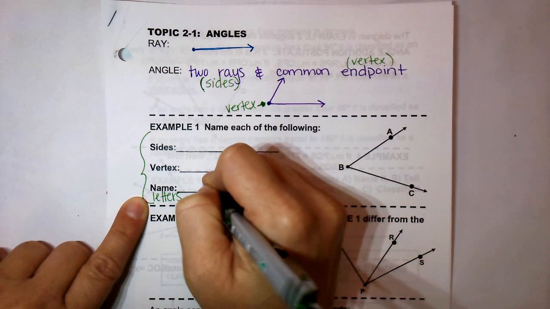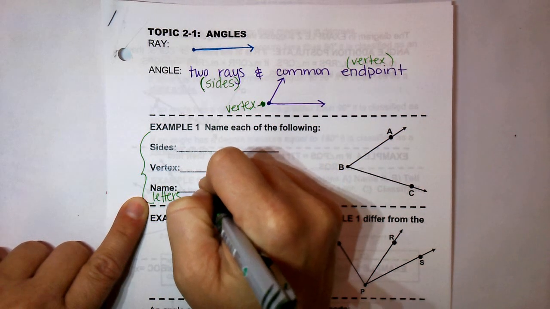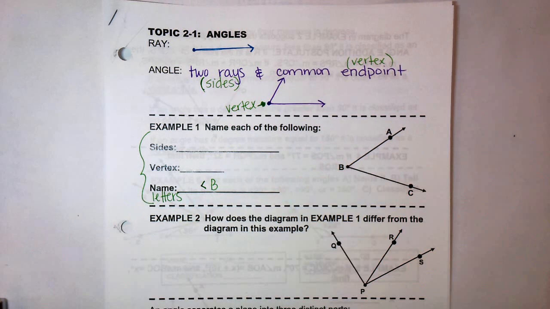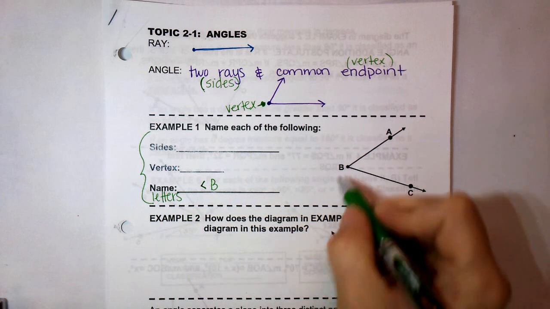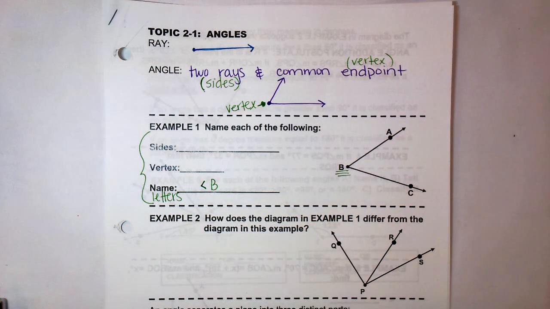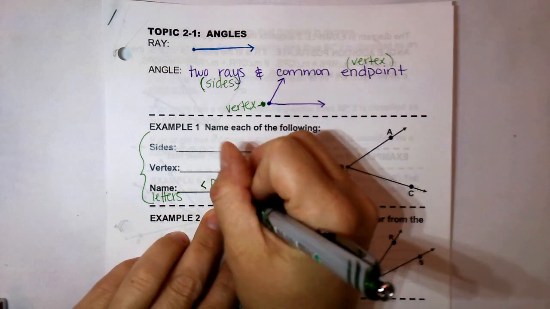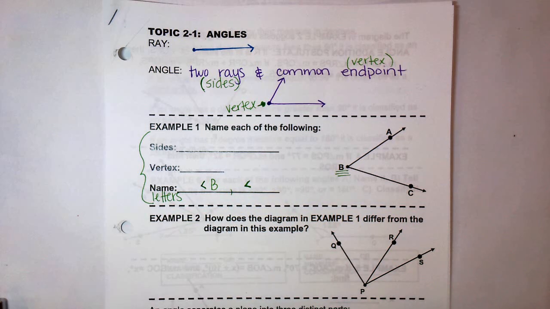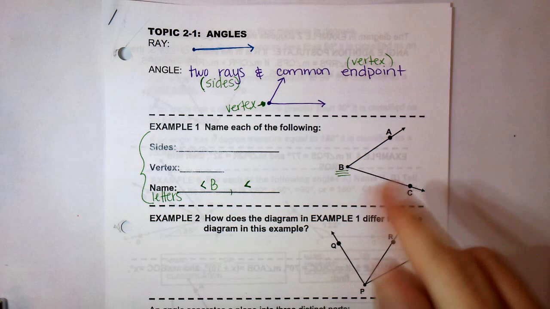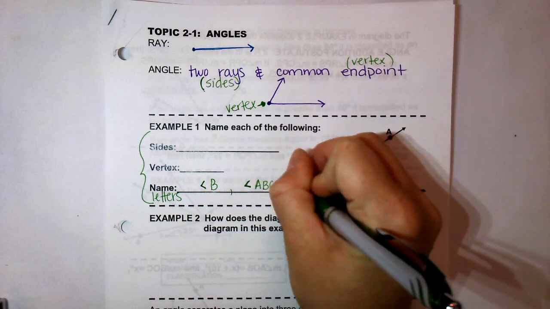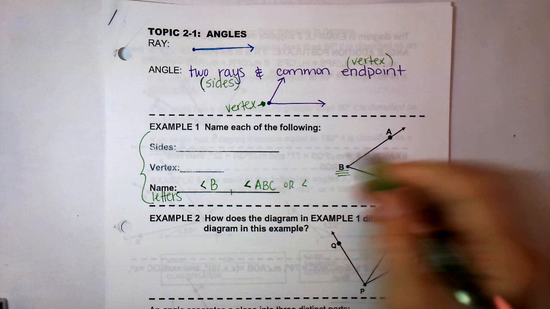So it can be angle, that's the angle symbol, B, because I have to use the vertex. B is the vertex. Anybody think of any other way they might want to try to label it? I know this is the first time you've seen it, but what do you think? Yeah, so I could use angle ABC, or angle CBA.